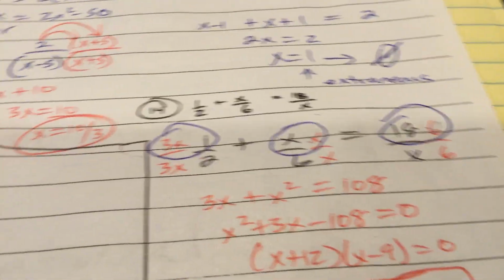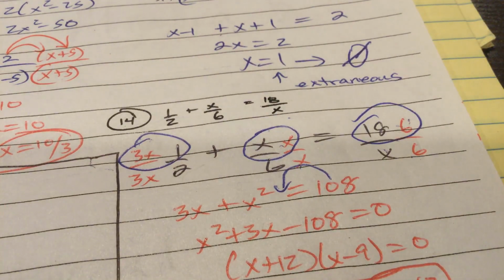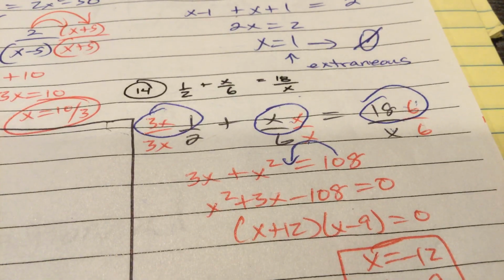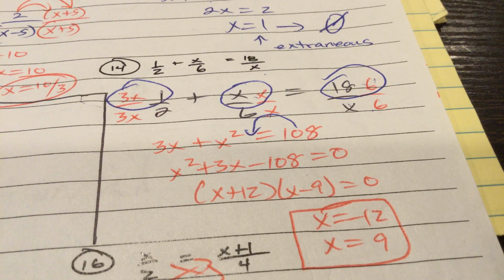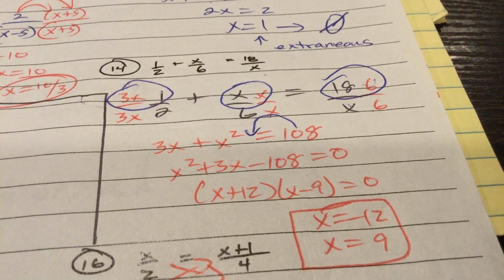Oh, no. X squared plus 3x, I'm going to move the 108 over, and yes, you do have to factor. What multiplies to 108 and differs by 3? X plus 12, x minus 9. Set them both equal to 0. Both those answers are fine. The only extraneous solution you could get would be x equals 0.